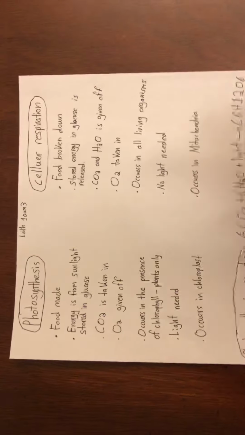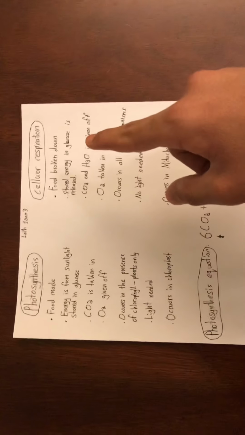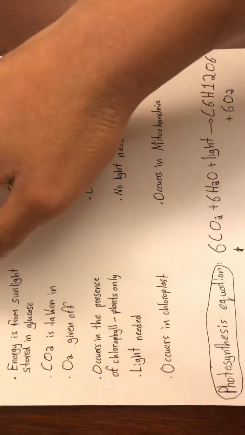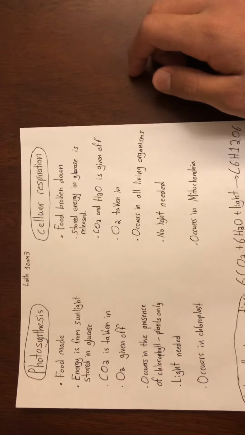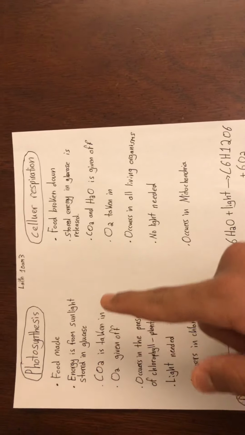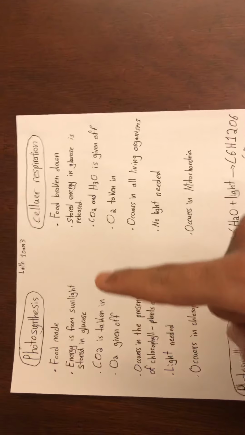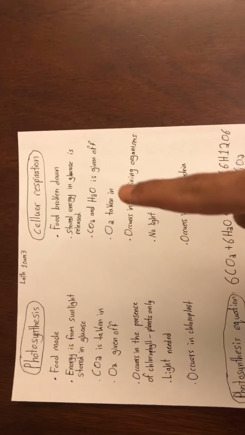here we could list the differences between photosynthesis and cellular respiration. In photosynthesis, food is made, and in cellular respiration, it's broken down. Here, energy is from sunlight, and it's stored in the glucose. Here, stored energy in glucose is released.